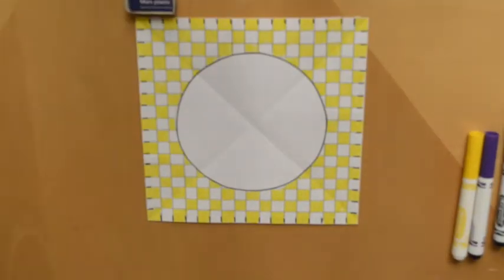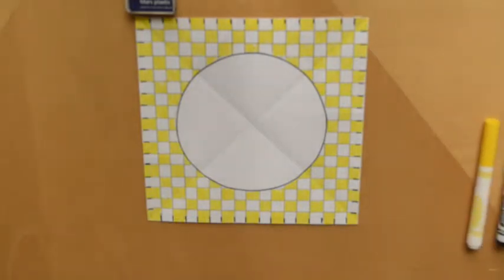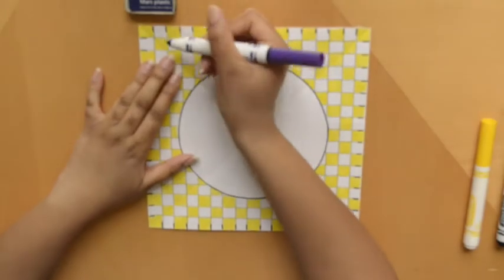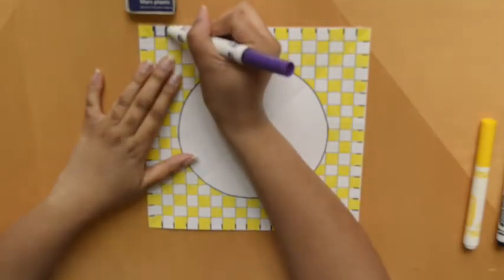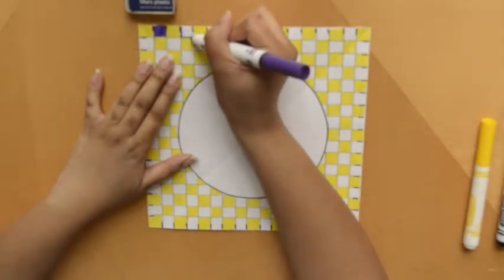After you have your first color done, it's now time to do your second color. And this one should be a lot easier because all you're doing is filling in the squares that you didn't fill in from before. So I'm going to speed this part up, and let me see a thumbs up when you're done.